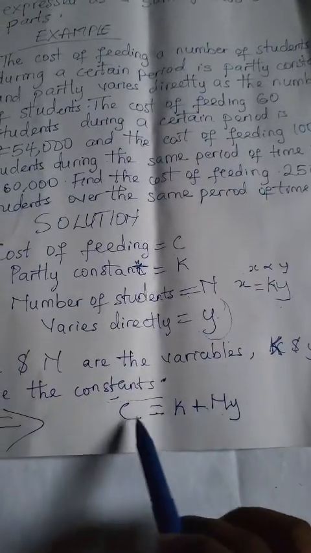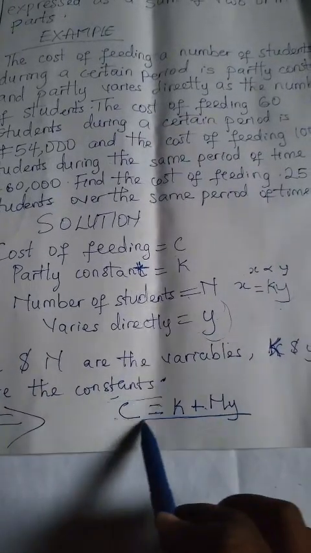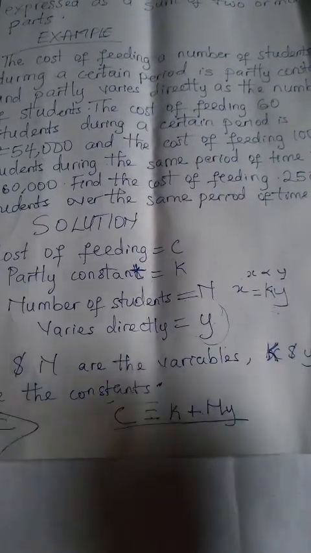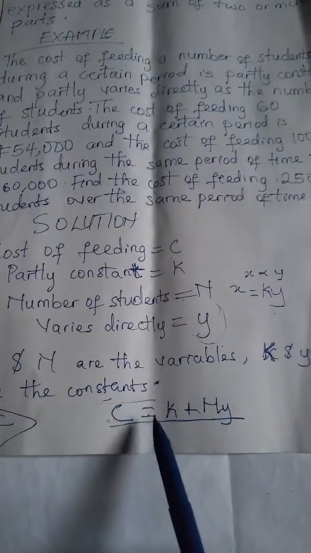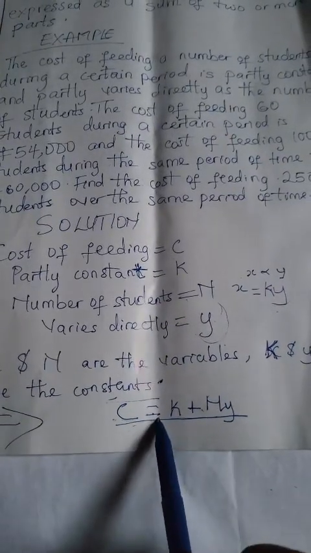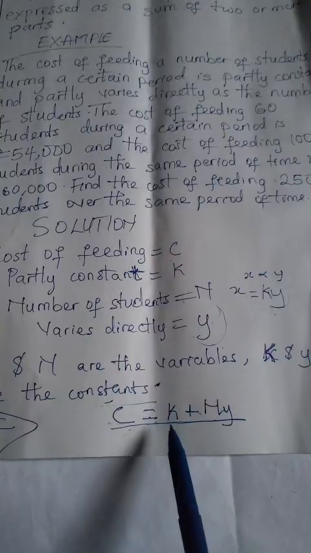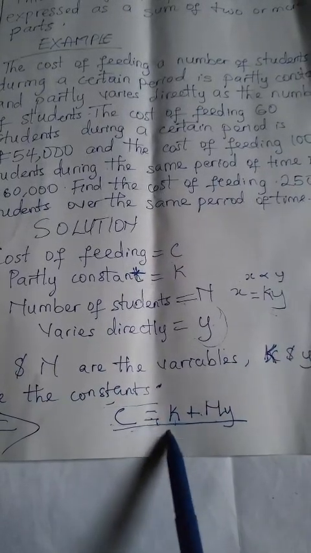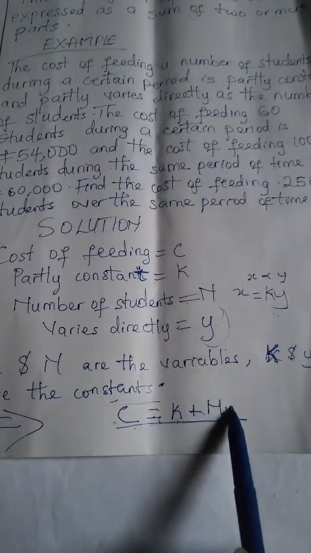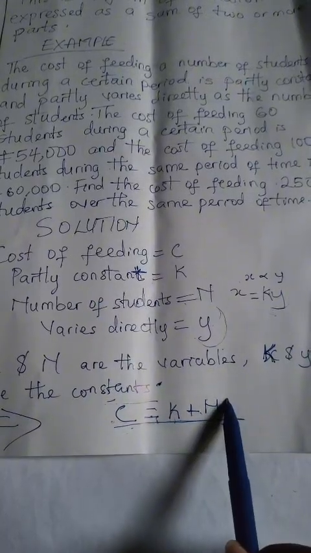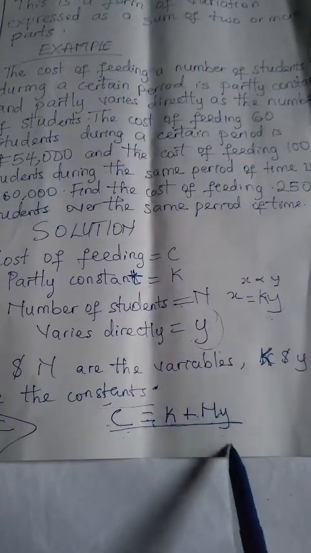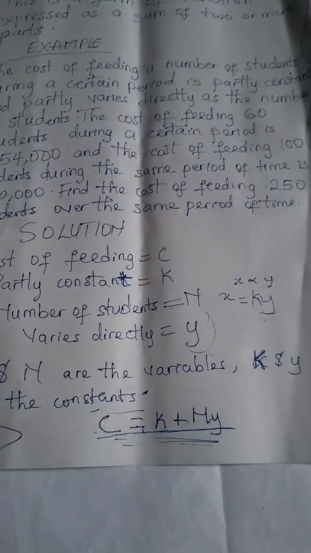Let's read it and see if it matches the formula I generated. The cost of feeding a number of students C during a certain period of time is partly constant and partly varies directly as the number of students. This is the formula we're using.